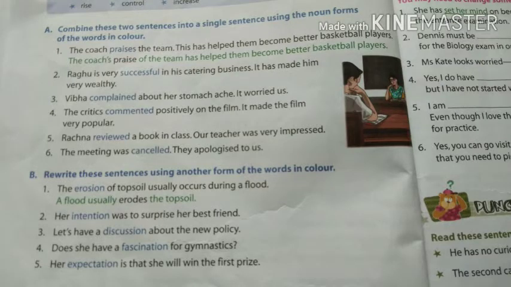Okay, so I think now you are quite familiar with the term nominalization and its definition, right?